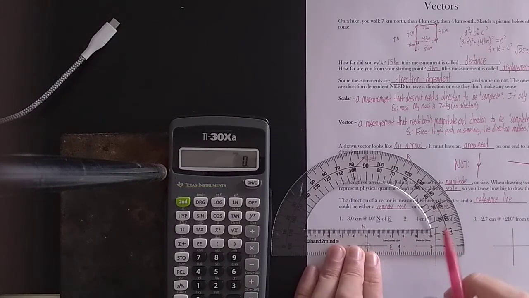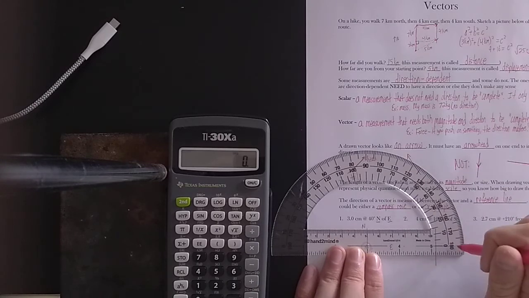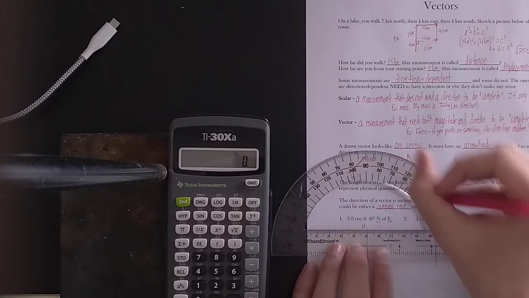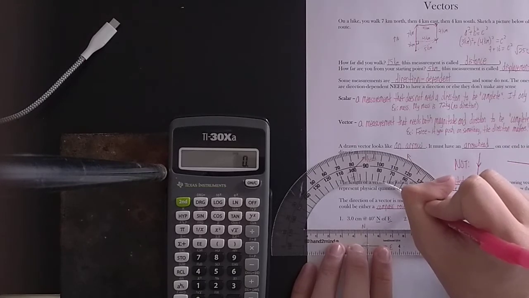Now you measure 40 degrees towards north from east. East is out this way, so I start here. See, it says 0. I go up 10, 20, 30, 40. What I'm going to do is just make a little dot right there.